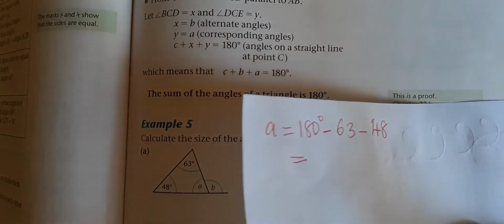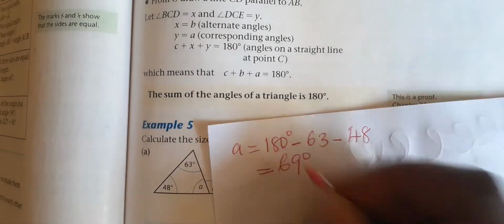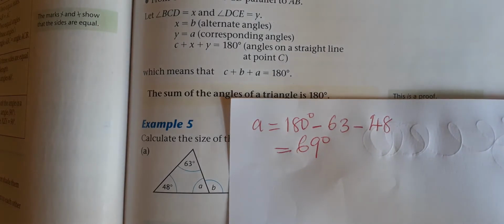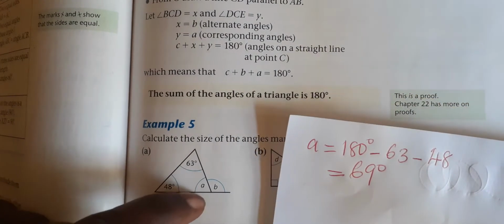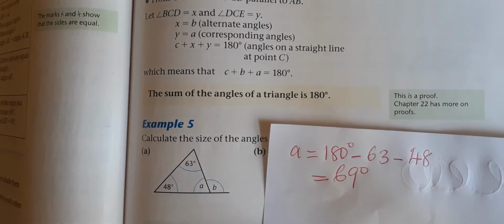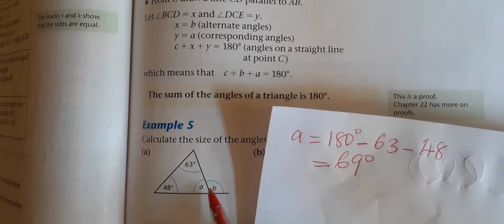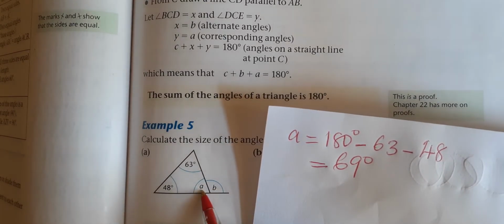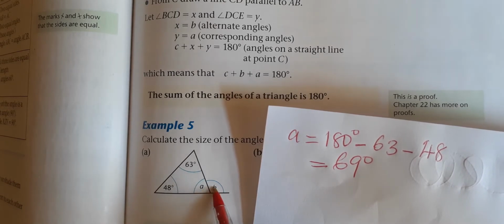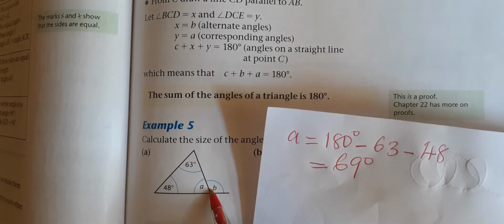Let's try to do it. What are we going to get? We're going to get 69 degrees. So that is the first one here. But then you have to know that to find B, if you know what A is, A and B are angles on a straight line.